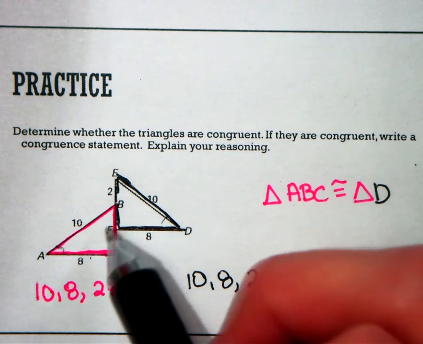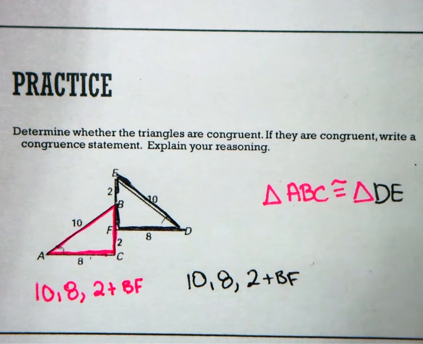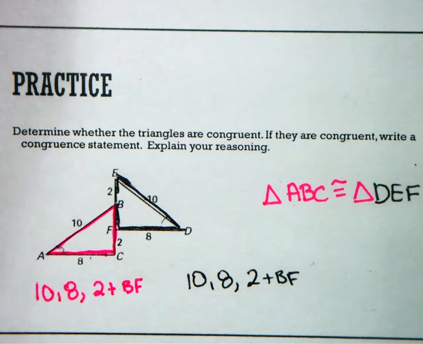Angle B is the one up top here. So that's going to be congruent to angle E in my black triangle. And then we'll go with the last one, F. So there's my congruency statement. Okay, now let's actually go through the process of writing a proof.